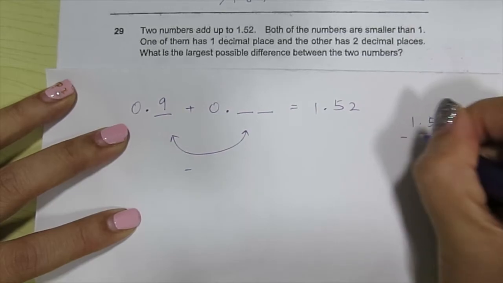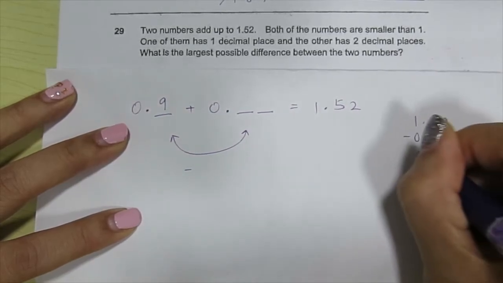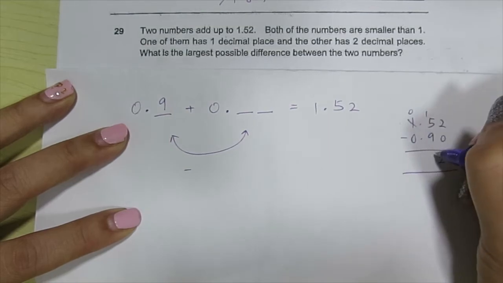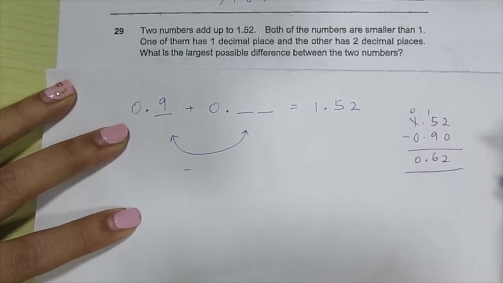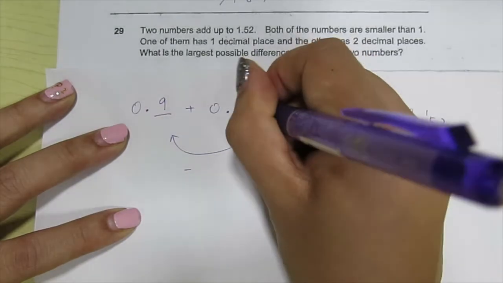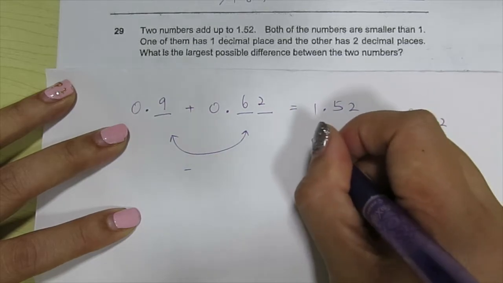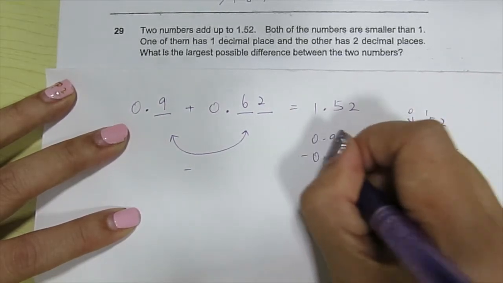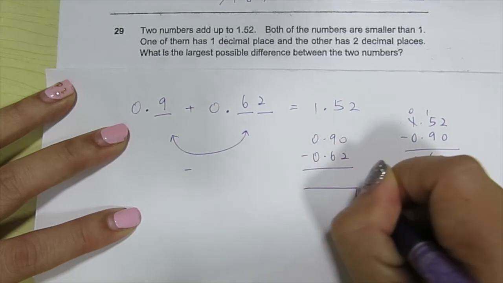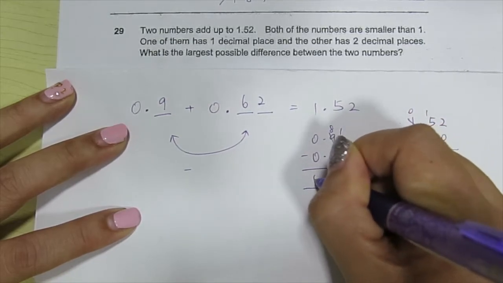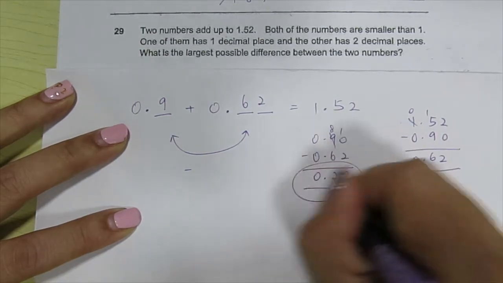So 1.52 minus 0.9 is 0.62. Now I find the difference between the two numbers. So 0.9 minus 0.62. The answer is 0.28.